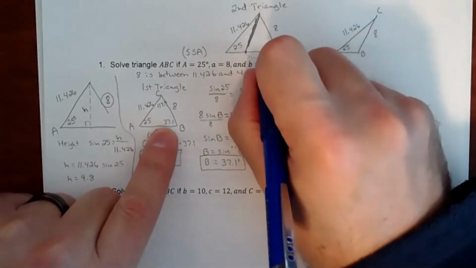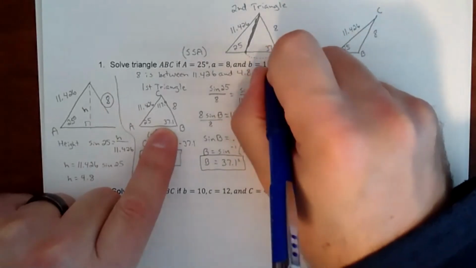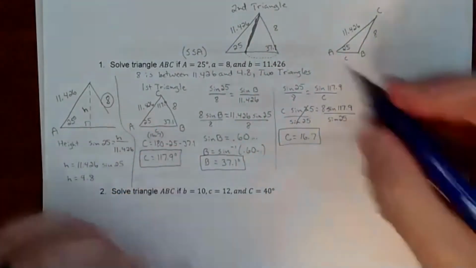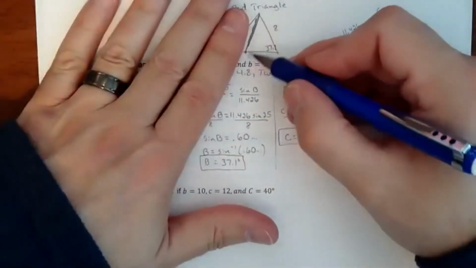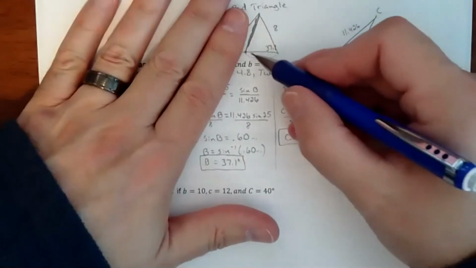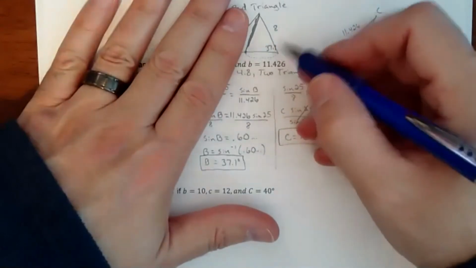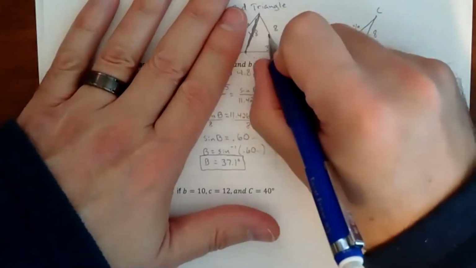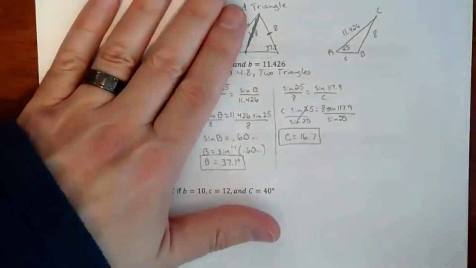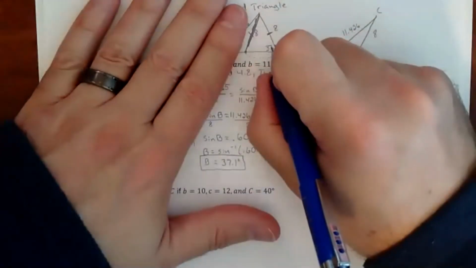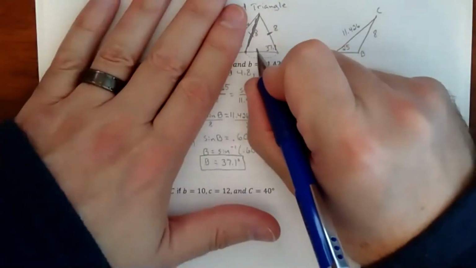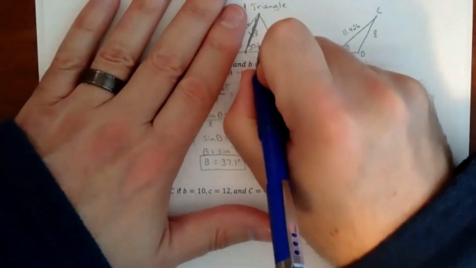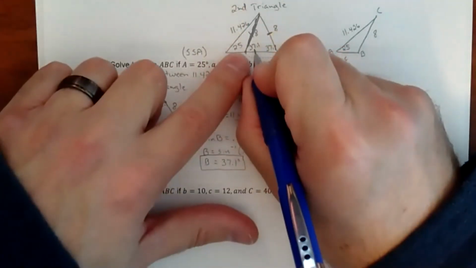If this thing is 37.1, now if I just look at this triangle, this swing here, this thing is also 8, making an isosceles triangle. And if this angle is 37.1, that means this angle is 37.1, which now these two make 180.